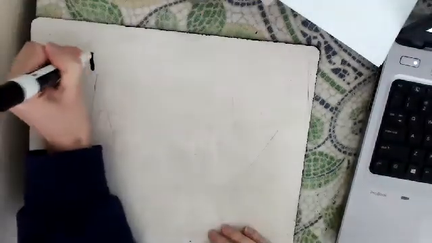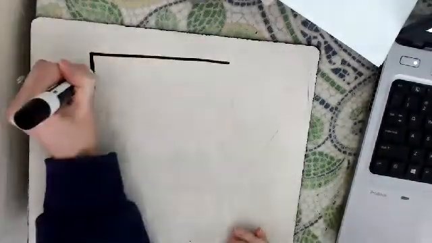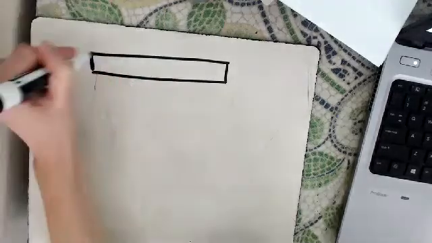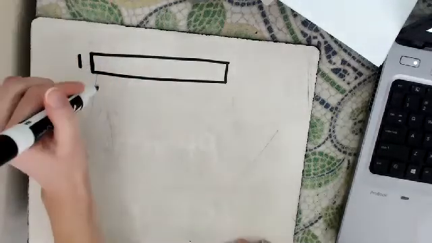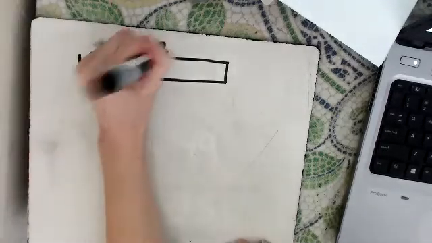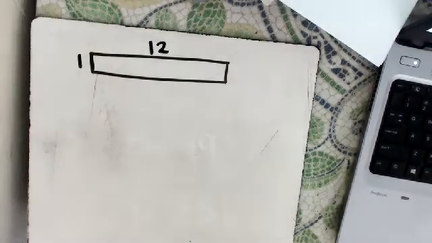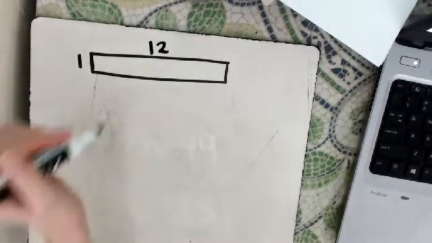So if we do a rectangle with a width of 1 and a length of 12, what would the area be? It would be 12.